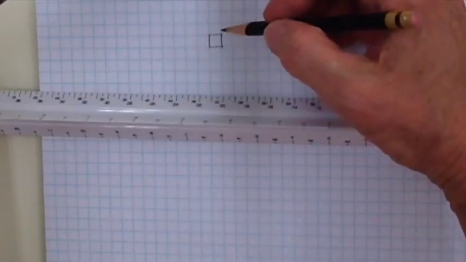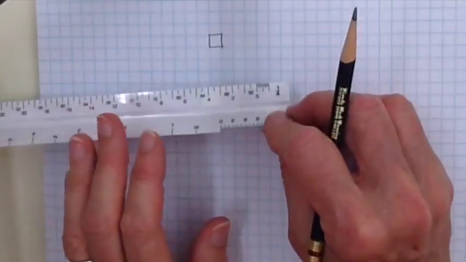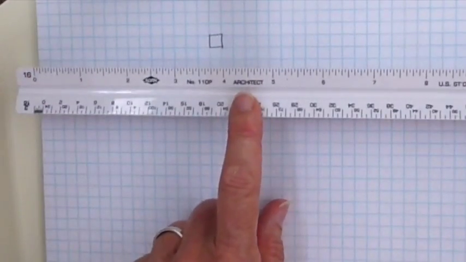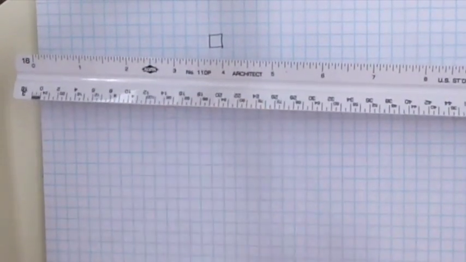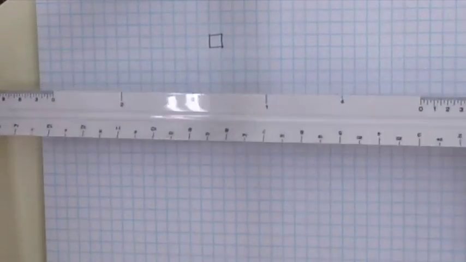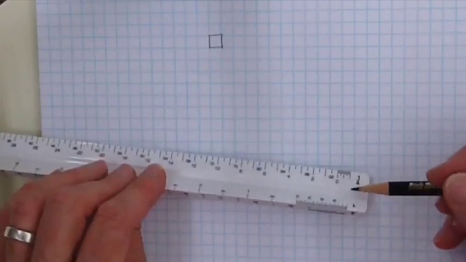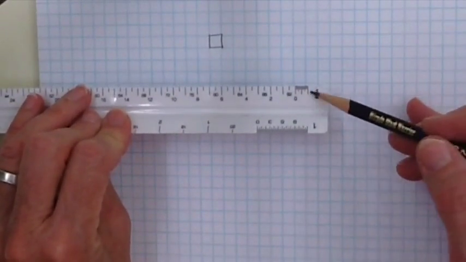You can see I just made a block here. That's a 1/4 inch. This is an architectural scale. Be sure it doesn't say engineering. You want architecture. So architect scale is what we're going to work with, and you'll see there are different types of scales. We are going to work with the 1/4 inch.